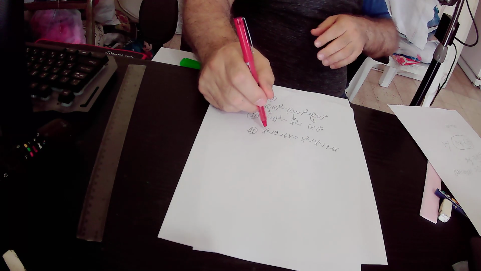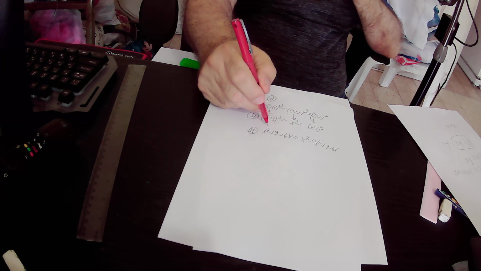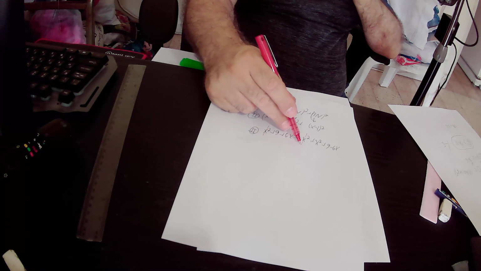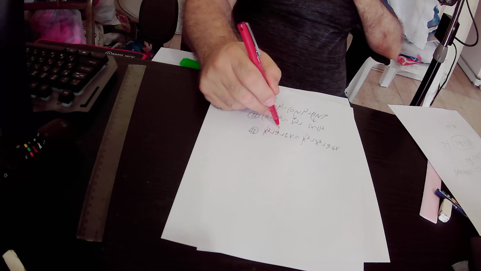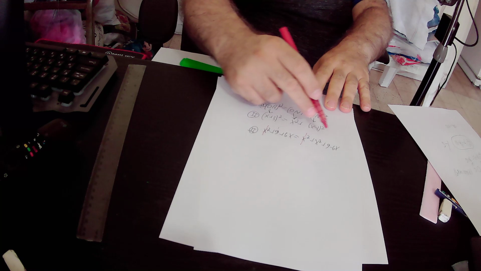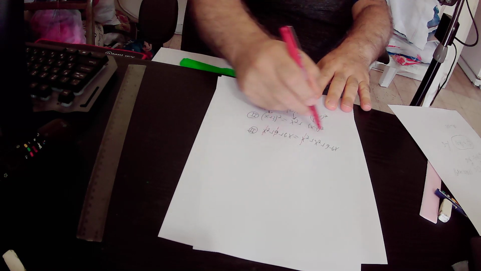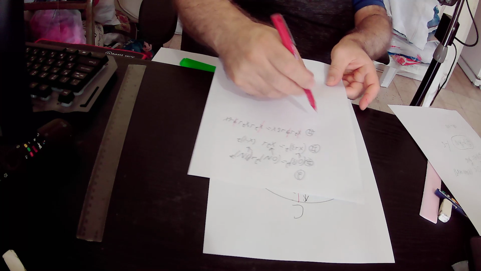We have x squared on this side of the equation and x squared on this side of the equation, so x squared is cancelled. So we have 9 on this side of the equation and 9 on this side, so 9 is also cancelled. So we are left only with the second equation.